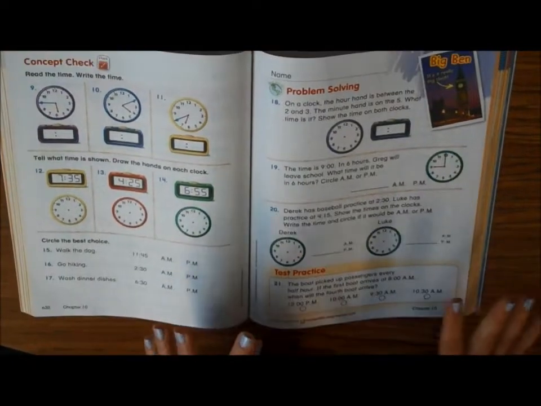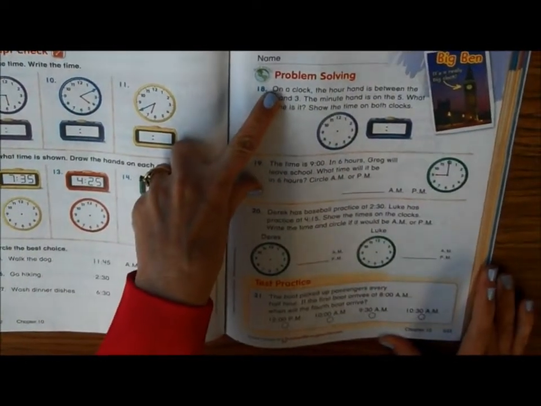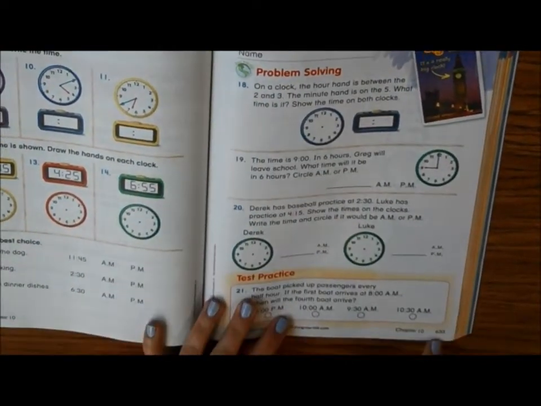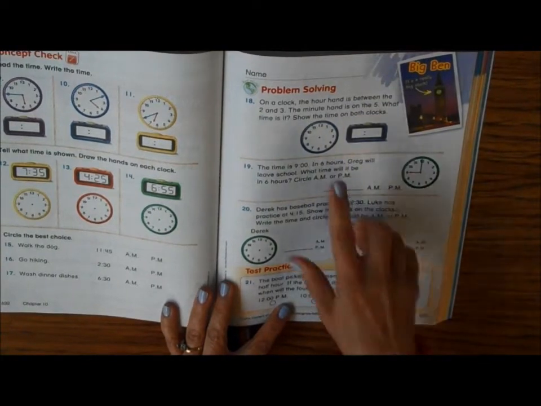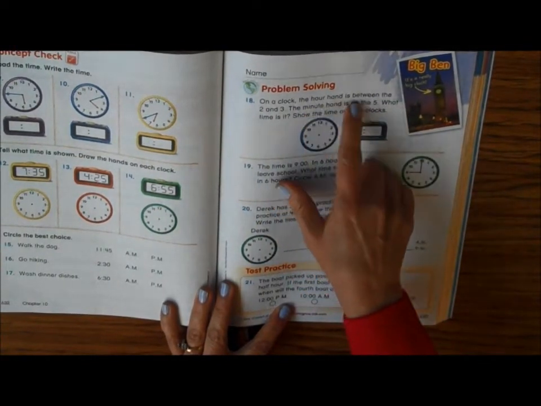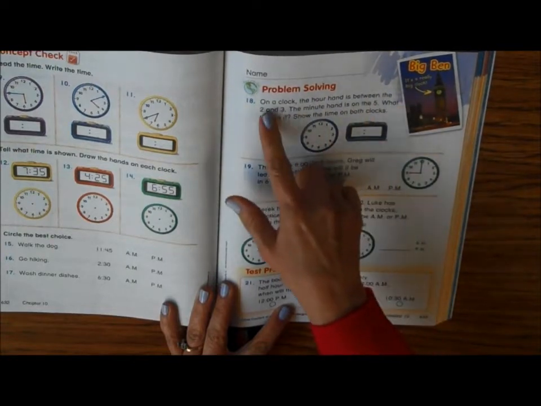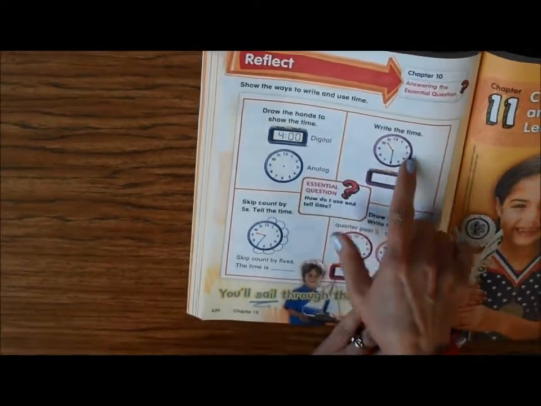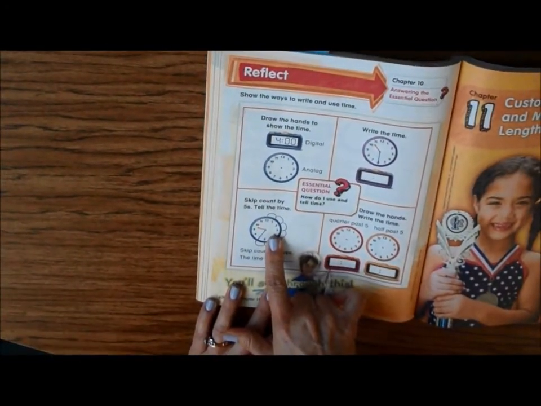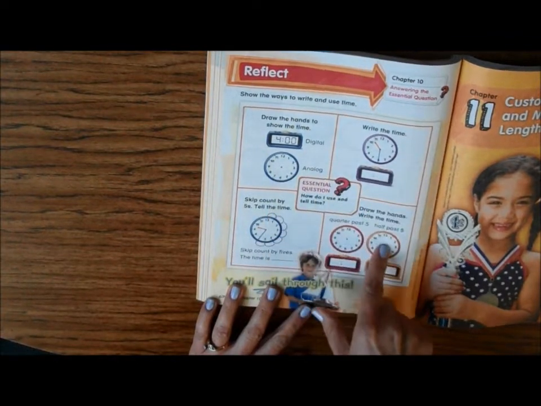Now for our math, we're going to finish the review lesson, the last 2 pages. So you're going to be starting on 18, problem 18 on page 633. You're going to answer these questions. These are problem solving, so you're going to have to read them. Make sure you're underlining the information and circling the question. What time is it? The last page, there are going to be 4 different questions about how do I use and tell time. So each question you just fill in.